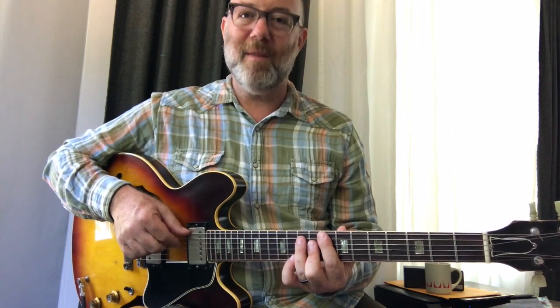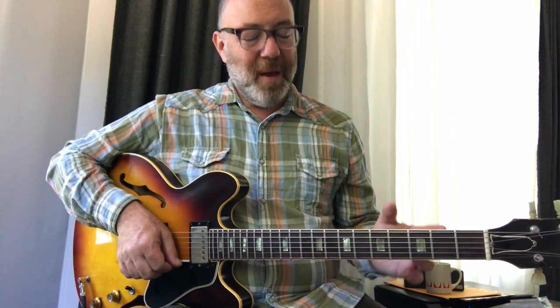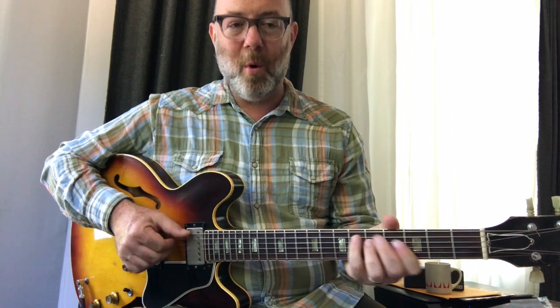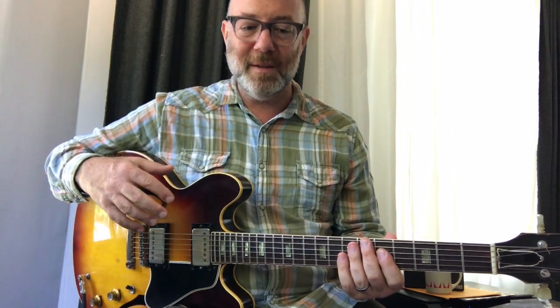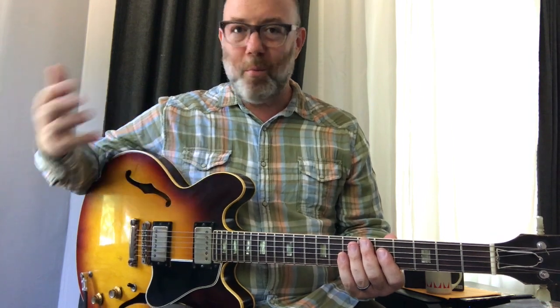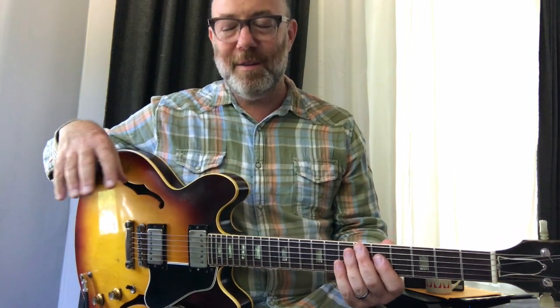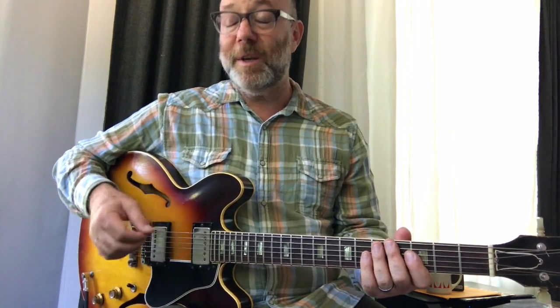So string set 1 is strings 1, 2, 3, 4. String set 2 is 2, 3, 4, 5. And string set 3 is 3, 4, 5, 6. If you were just playing 3-note shapes like triads, then you'd have more possible string sets. And of course, you don't always have to play on adjacent strings. But just broadly speaking, in terms of today's lesson, since we're playing 4-note chords on adjacent strings, there'll be 3 string sets.